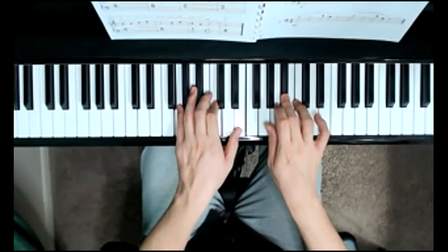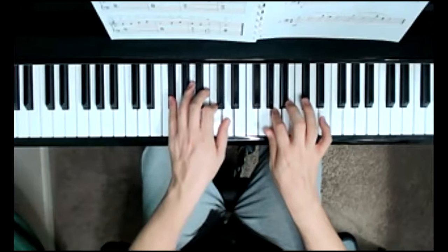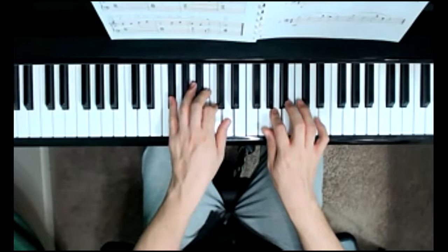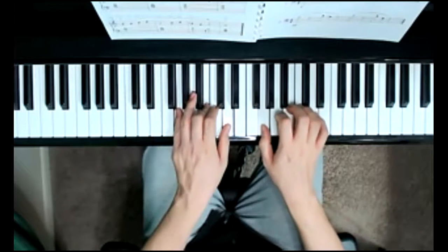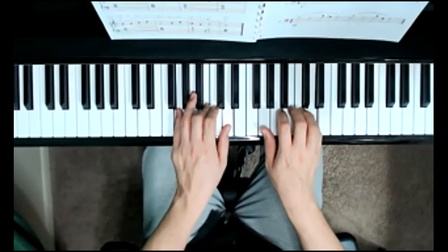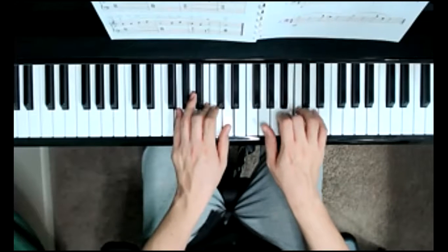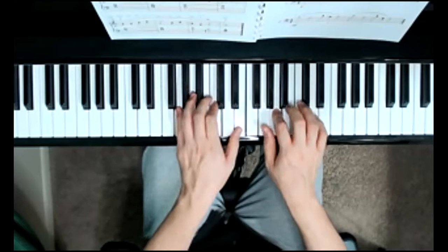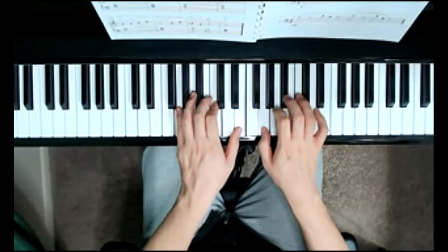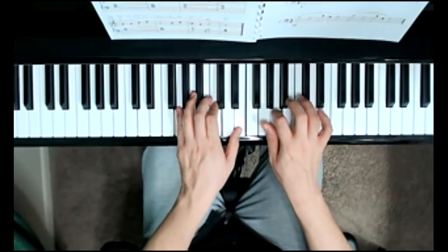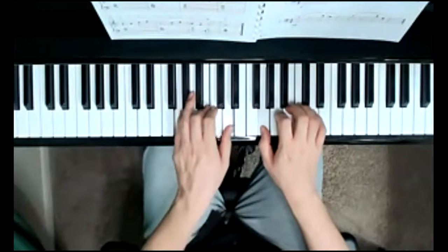Once again, we talked about the whole measure being all B flats. Lift, left hand, come down for A, 3, 4, lift together. Repetition again of the first systems, lift. Get that B flat ready. Good. Lift.